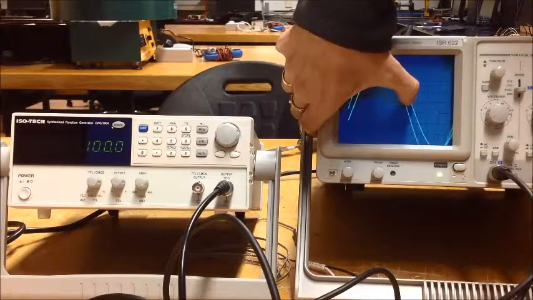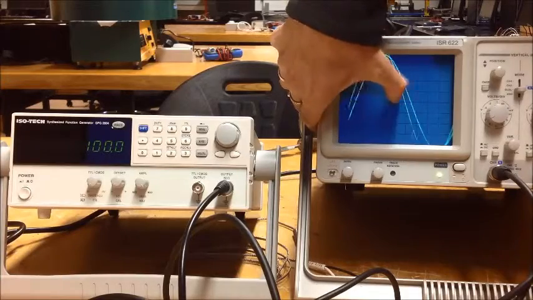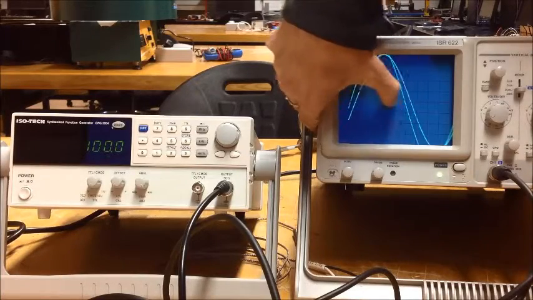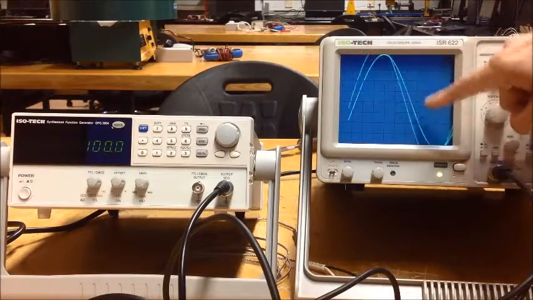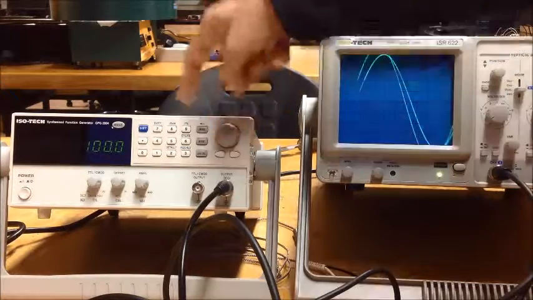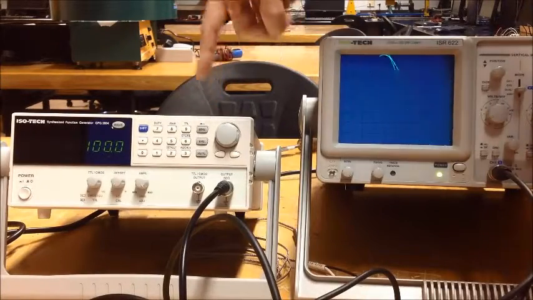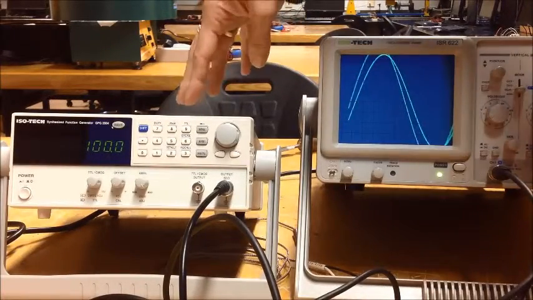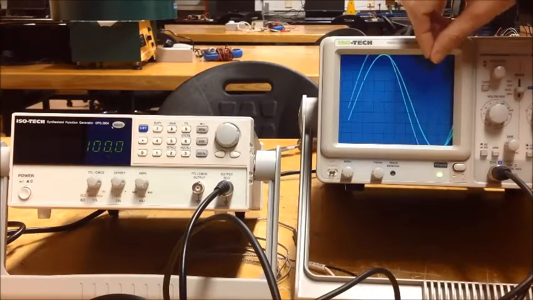Vc, you see, is here at a quarter of a period, which is pi over 2, and Vs is somewhere in between. You see that at 100 Hertz, when the frequency is low, the voltage across the capacitor is high, and Vs and Vc are close to each other.